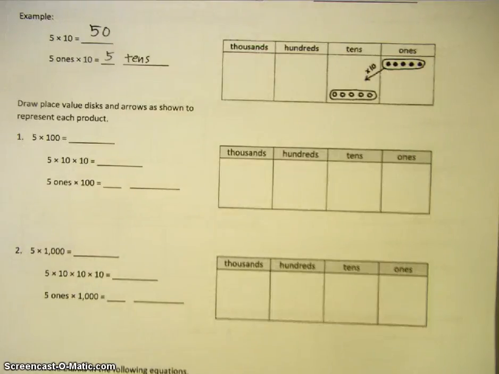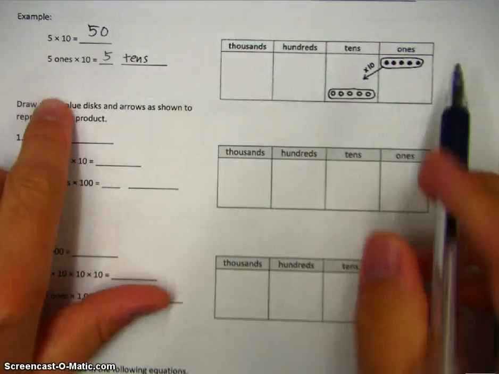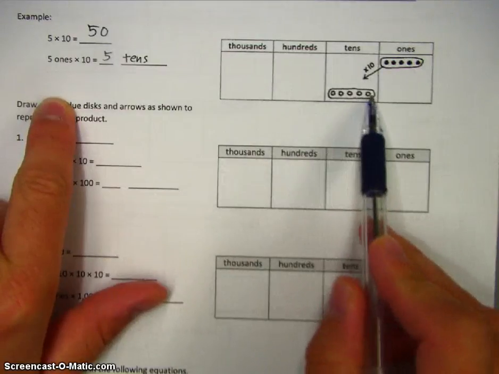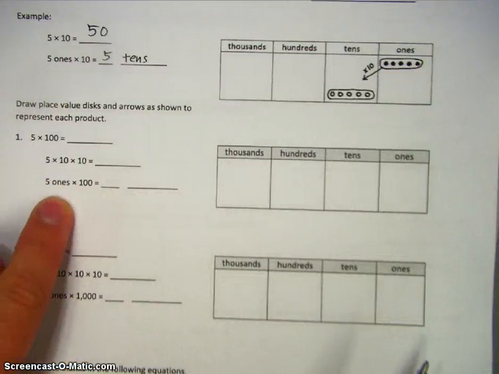So for lesson 4, we're going to be taking a look at interpreting and representing patterns when multiplying by 10, 100, and 1,000 in arrays and numerically. So we can see from our first example here, we're going to start off with 5 times 10 equals 50. So when we go to our place value chart, what we're demonstrating here is 5 ones times 10 becomes 5 tens. Okay, so we'll see that with our next one here.